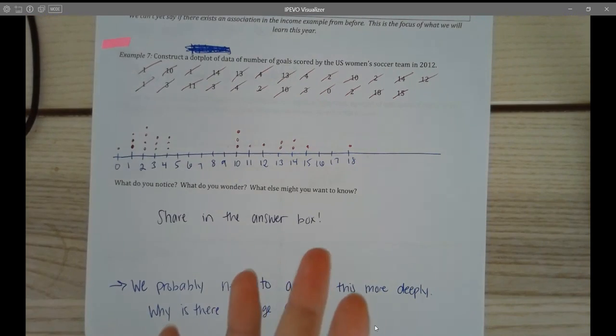Maybe they played against really good teams and they played against really bad teams. And that would depend on which clump they ended up in. But there's other information that I might want to find out because this graph looks really weird.